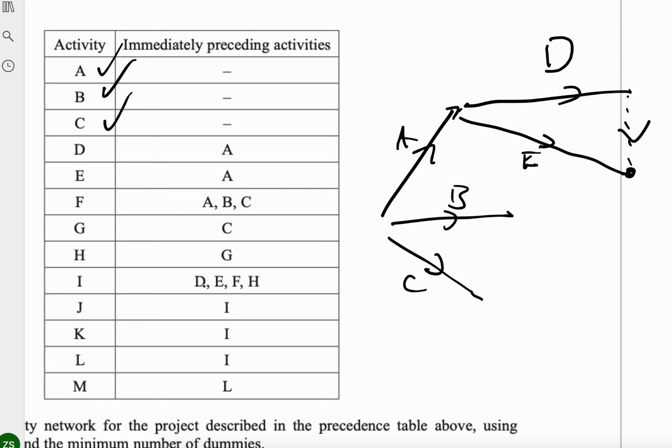Yeah? So I can read ahead and see that that's going to happen. Okay. So D requires A done, E requires A done, F requires A, B, and C. So I'm going to put B up here and another dummy there, B and C. Okay. Does F come up again?